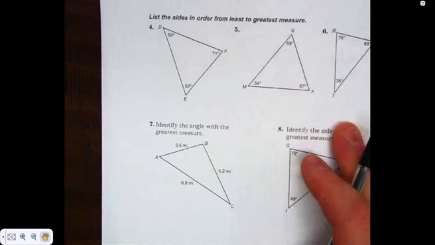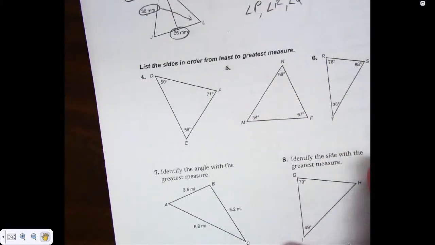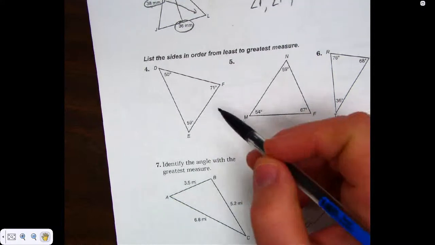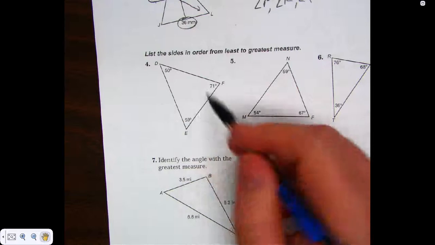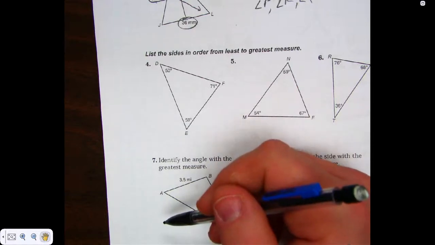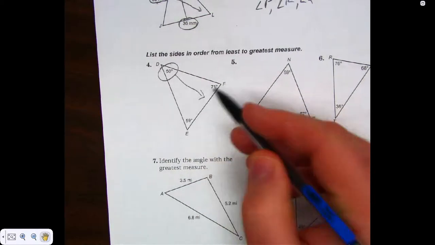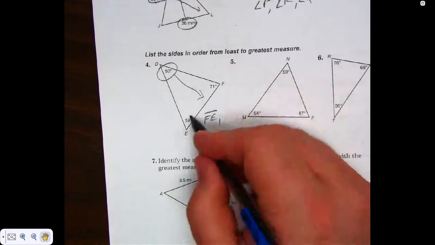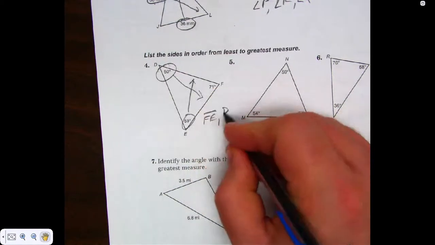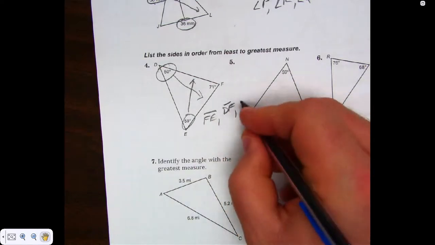List the sides from least to greatest. To find the smallest side, I need to find the smallest what? Angle. What's the smallest angle here on number 4? I can't hear you. Still can't hear you. 50 degrees. What's the smallest side then? Then what's the next one? DF. And then what's the biggest?